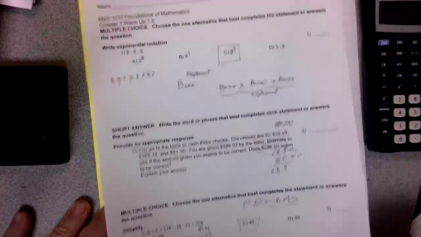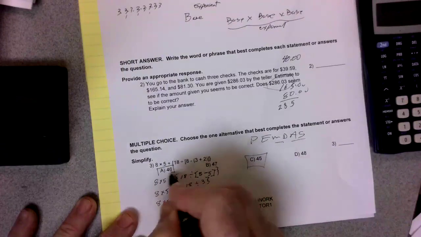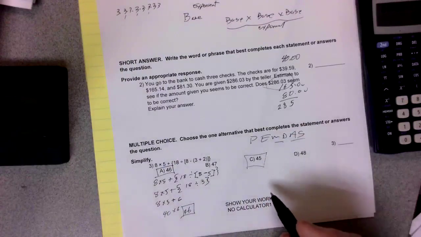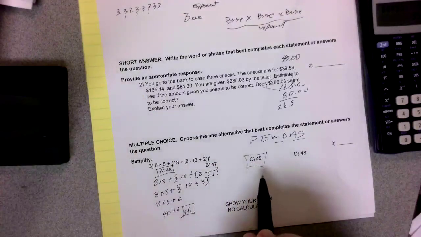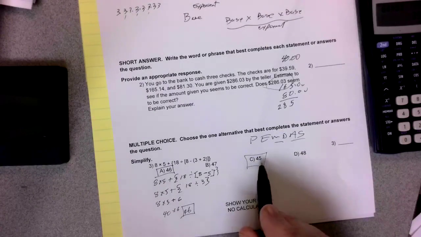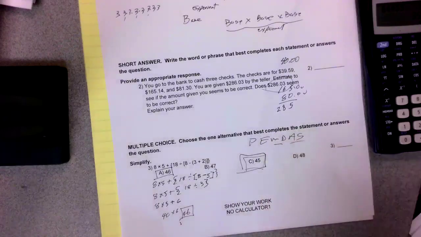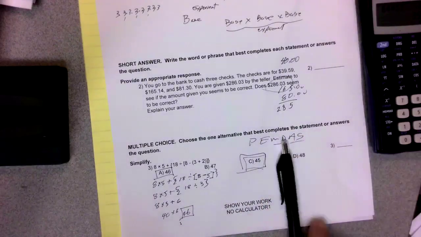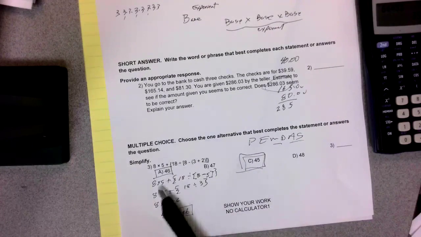Oh, I'm sorry, I couldn't even read it. Yeah, 46. Okay, easy. Yeah, boy, if this were a test and I did that, would I ever kick myself? I was just in a hurry, and I didn't really read it carefully. I got 46. I marked 45, and was wrong when I knew the answer was 46.